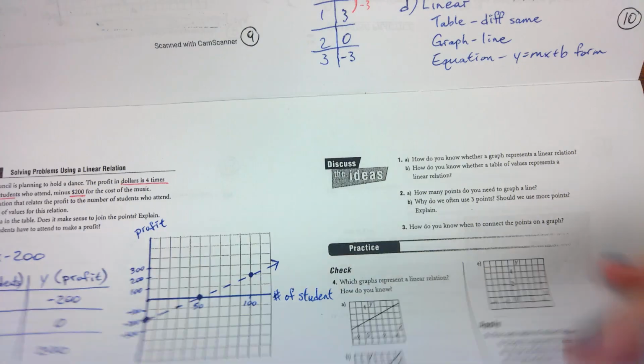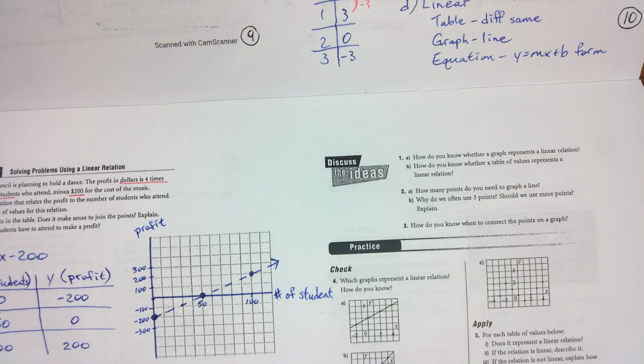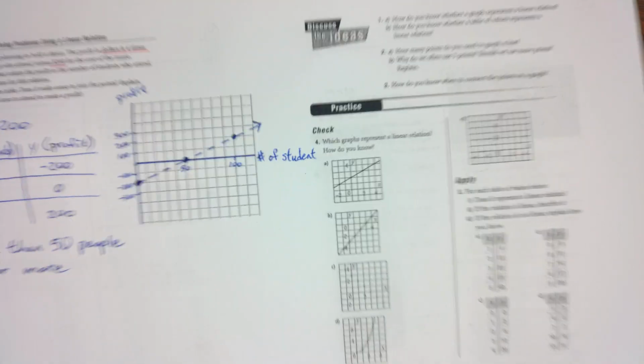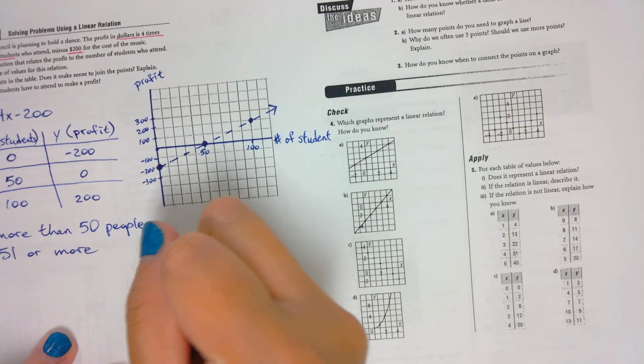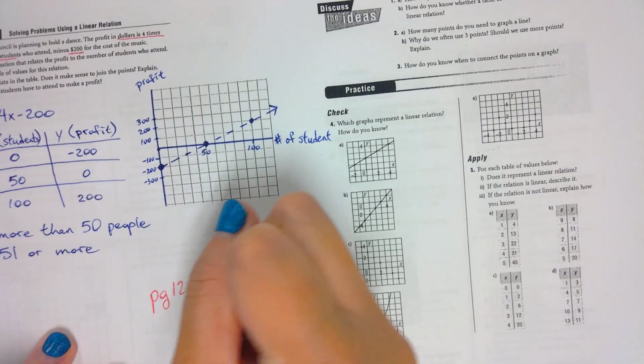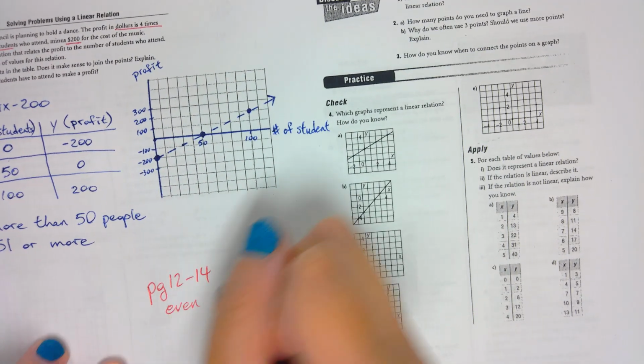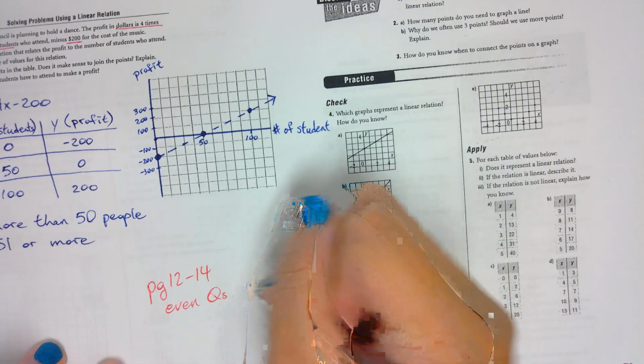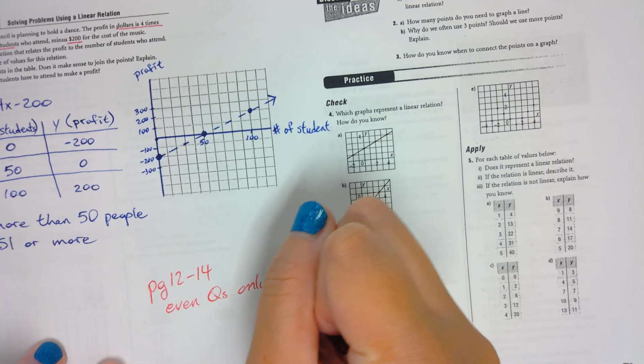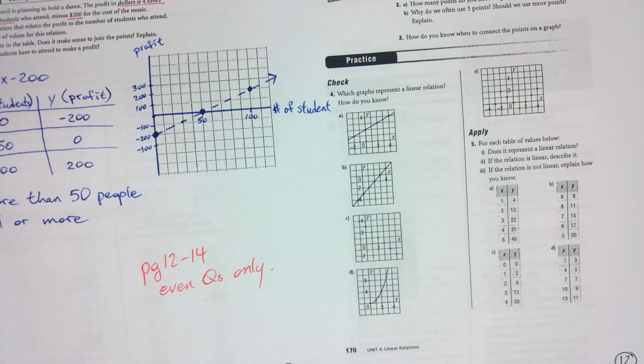Look at number 10 on 13, and look at number 11 on 13. Okay, who says odd? 1, 2. Who says even? Even questions. Okay, so pages 12 to 14, even questions only. Yeah, majority rules.